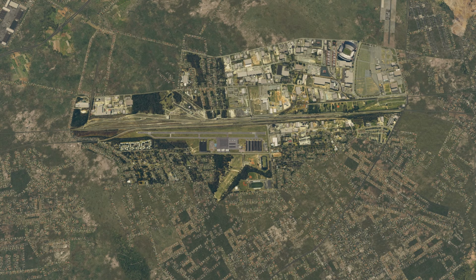Today we're going to cover the traffic pattern. And what I mean by that is the pattern you would take to enter an airport area, or when you're doing touch and go landings at the airport. Now I'm going to show you what that is in just a second.